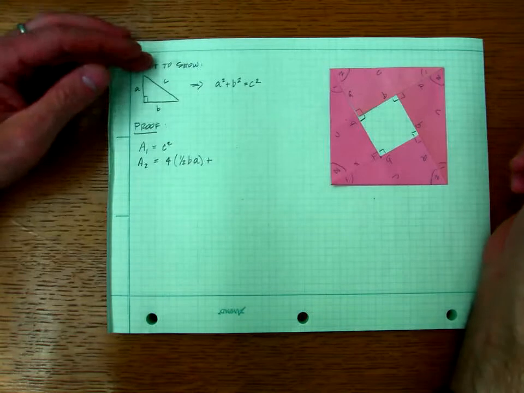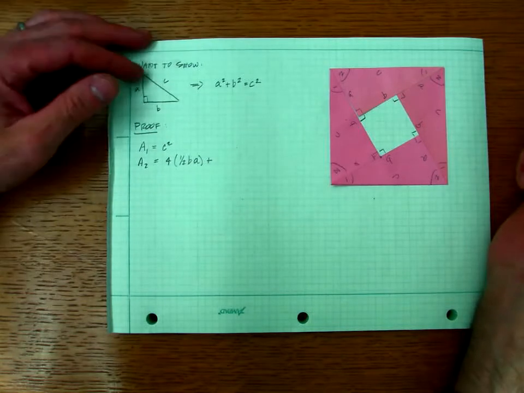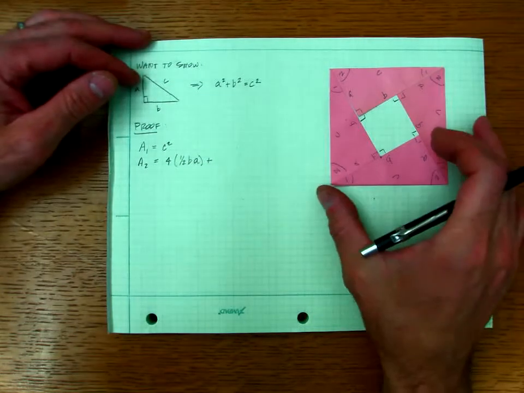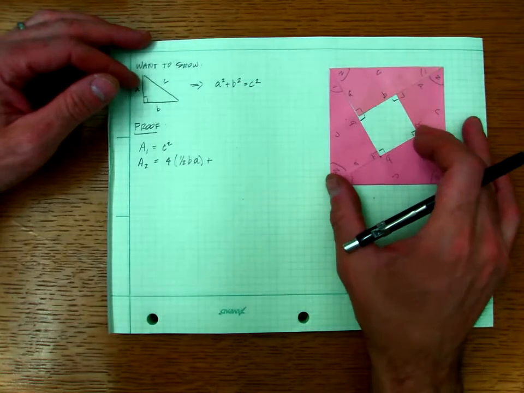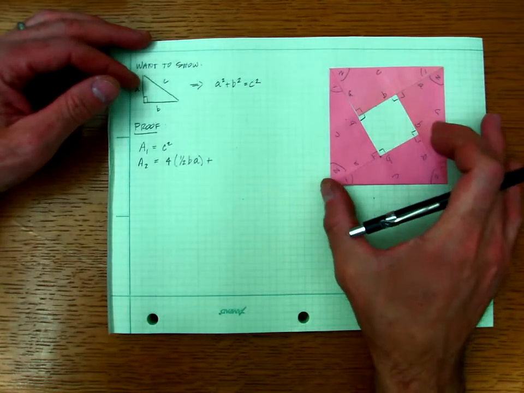So all we need to know is what one side's length is, and we can square that. And this is where it's maybe a little bit tricky to see exactly how to write that, but here's the idea.